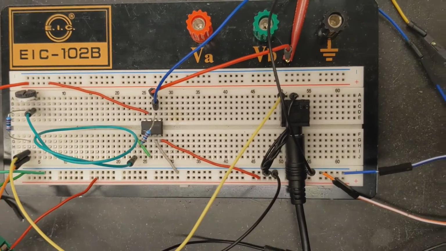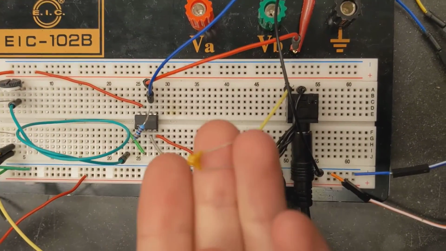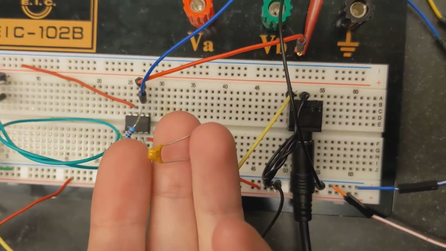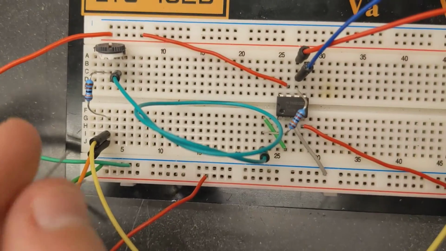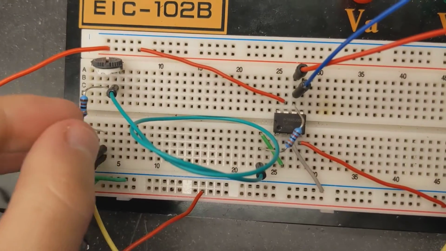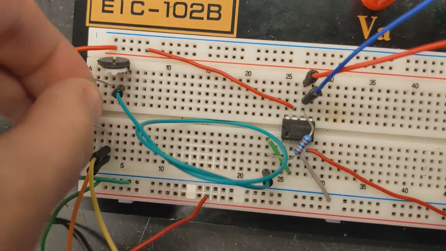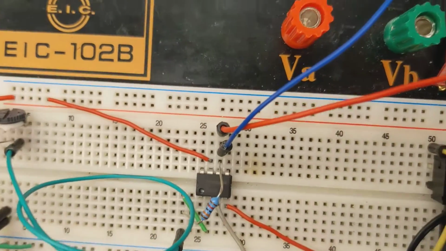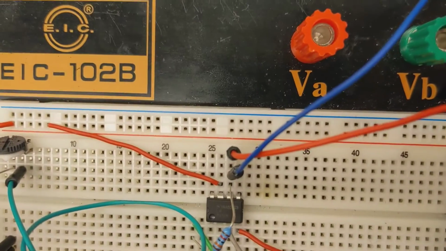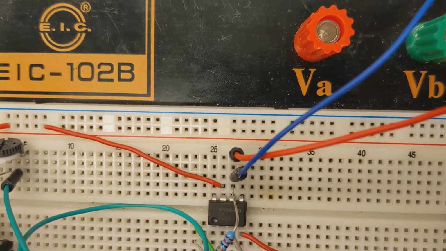Now I'm going to apply a high-pass filter. So that's going to be a capacitor in series with the source voltage. So I'm going to do a little bit of rewiring here. And what this high-pass filter should do is it should remove some of the lower frequency portions of the music.